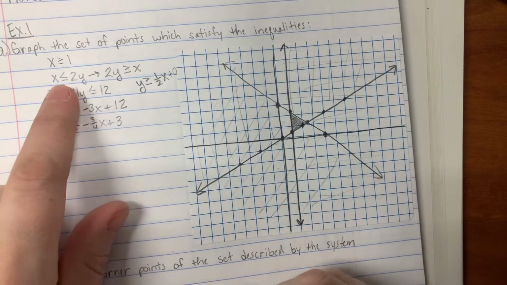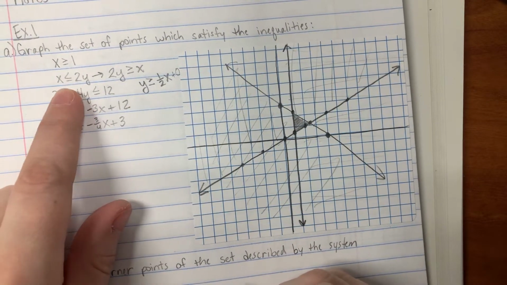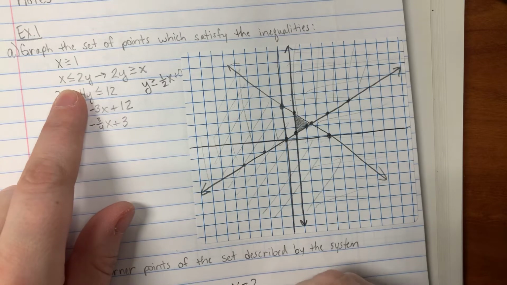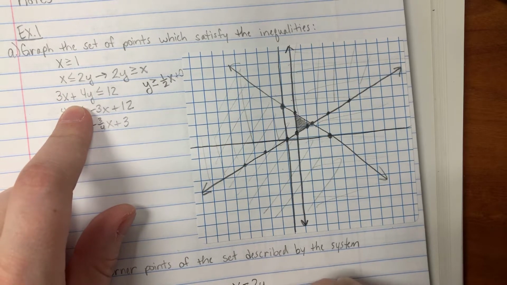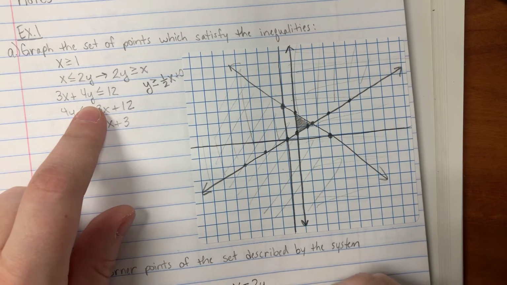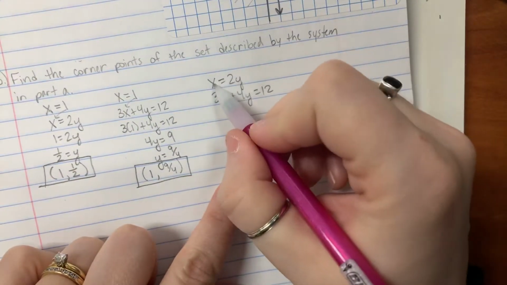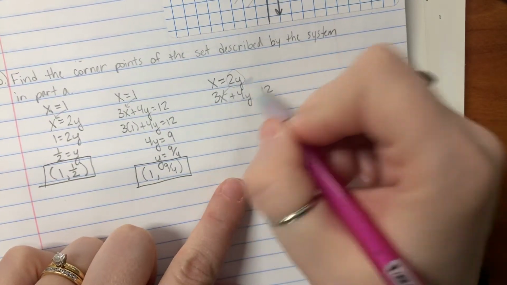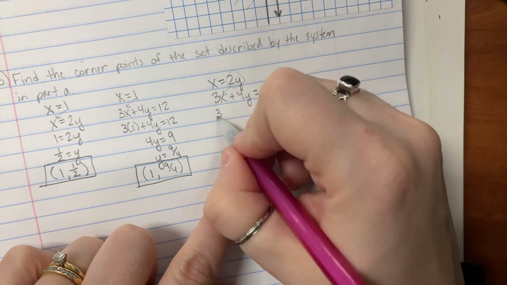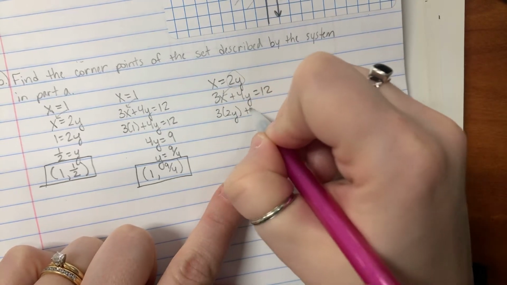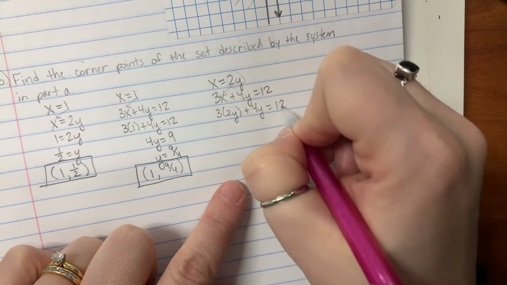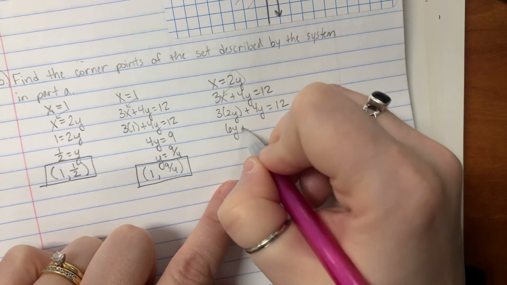Okay, the last two I need to compare are these two right here. So I've got an x equals 2y and a 3x plus 4y equals 12. I'm going to use substitution again. So if x equals 2y, I'm just going to plug that in right there. So 3 times 2y plus 4y equals 12. So that'd be 6y.